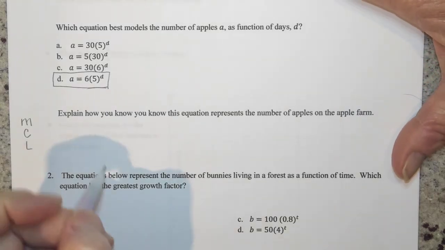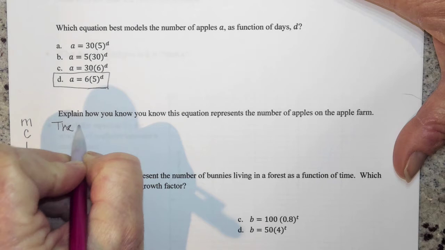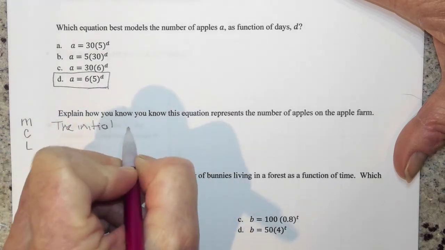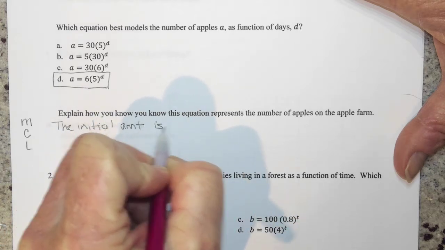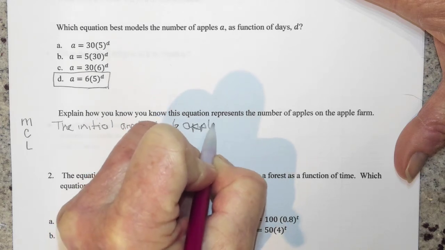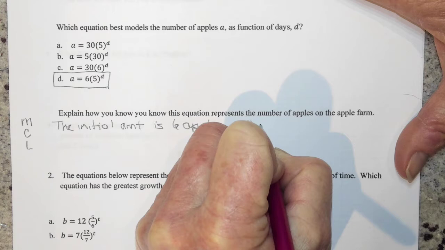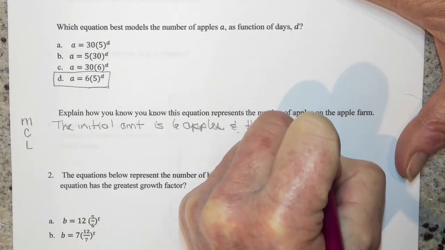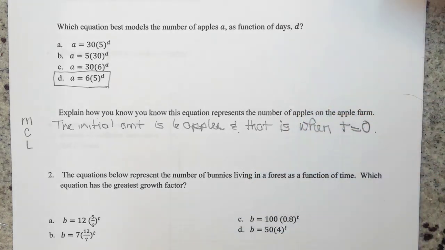So what I want to state is the initial amount is 6 apples. And that is when time is equal to 0.